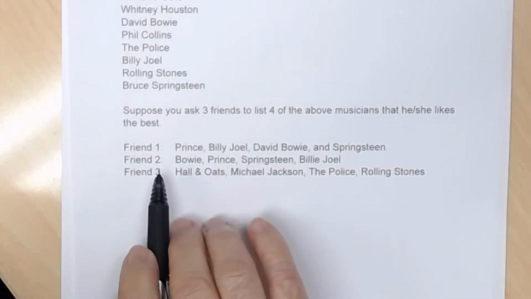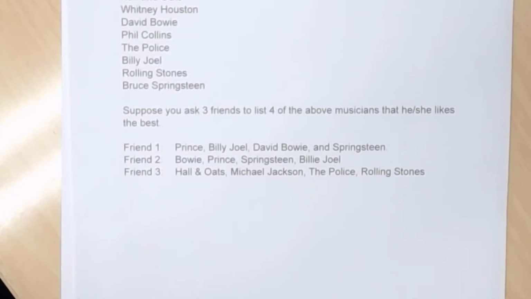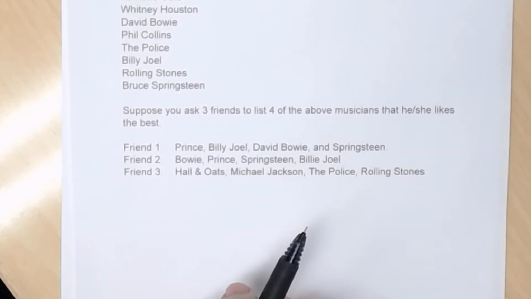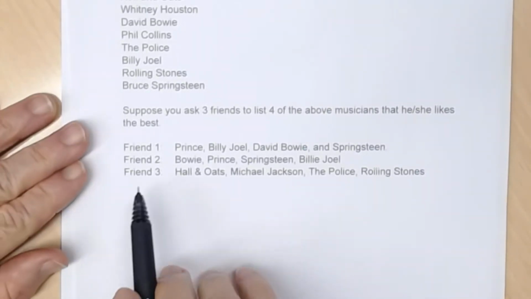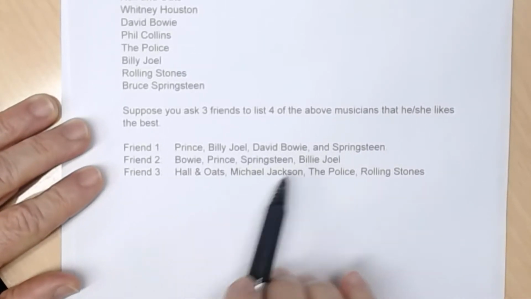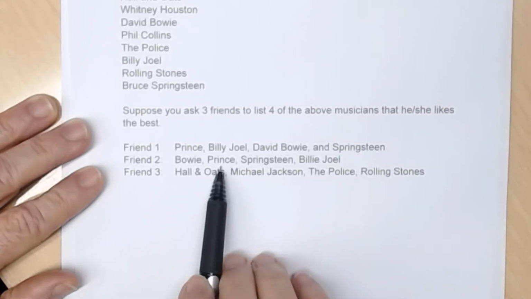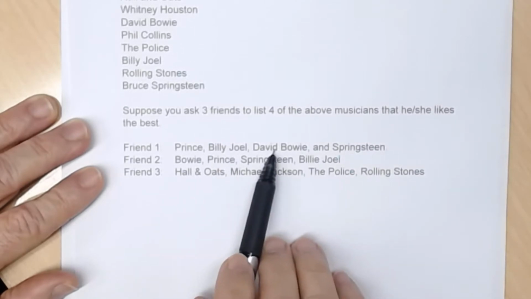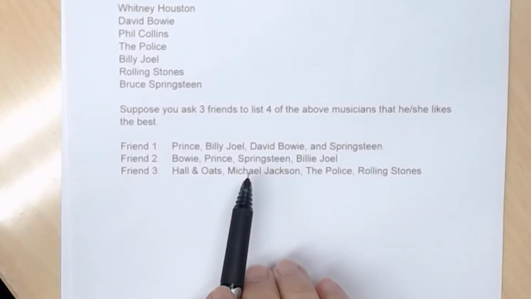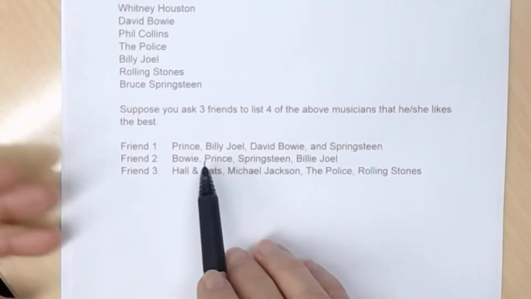Let's suppose that friend two named Bowie, Prince, Springsteen, Billy Joel. And then friend three listed Hall & Oates, Michael Jackson, The Police, and Rolling Stones. Now, I want you to notice something. If you look at friend one and friend two, they both listed the same individuals, didn't they? Prince is listed first here and second here. Billy Joel is listed here, David Bowie is here, and Springsteen's here. So friend one and friend two like the same individuals, but they're not in the same order, right?